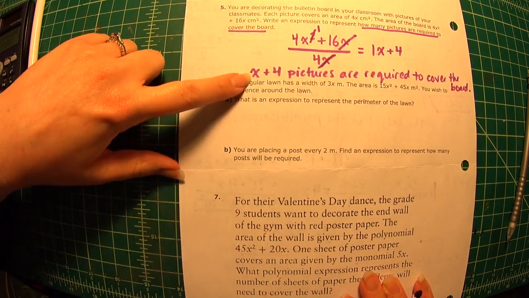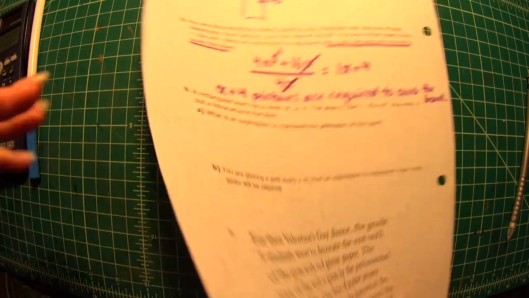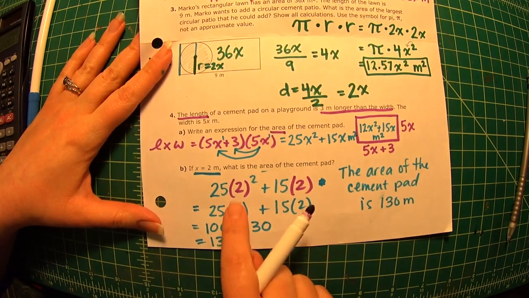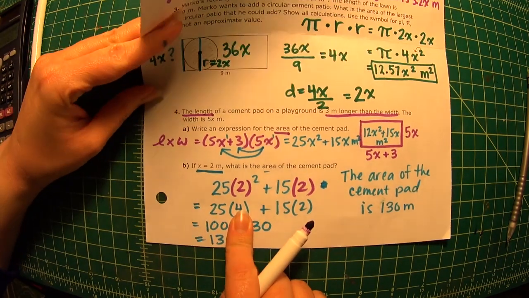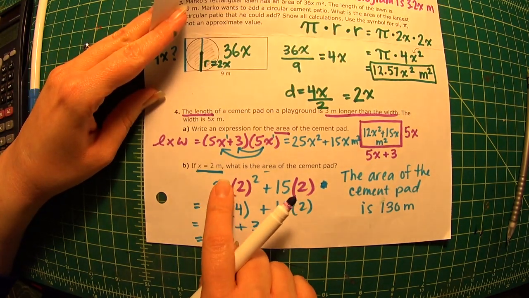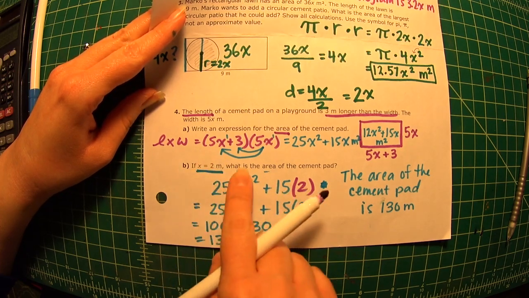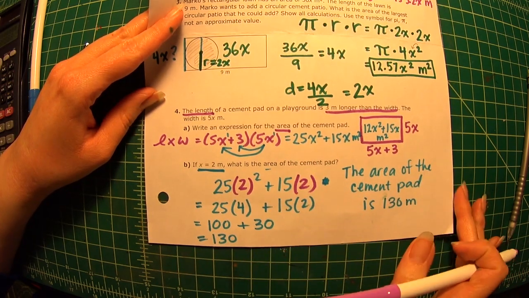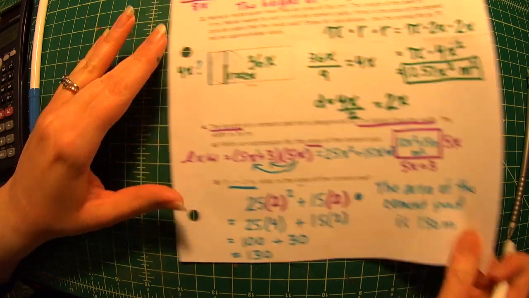Most of these are just expressions with variables. The only one that wasn't is here because they actually gave us a value for x. But if they don't give you a value for your variable, then your final answer is still going to have variables. That's okay.